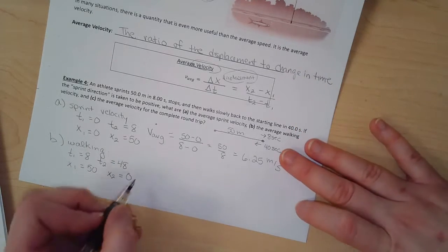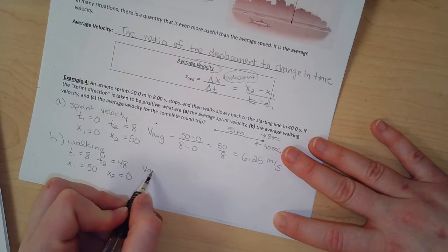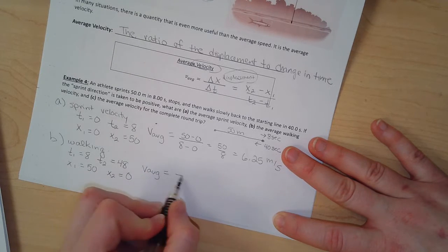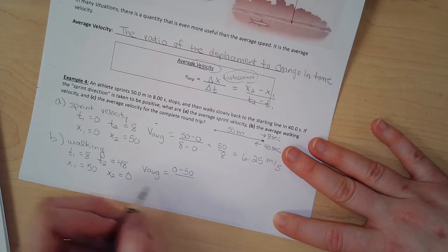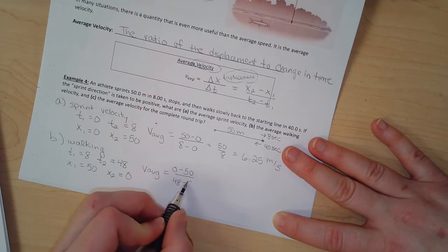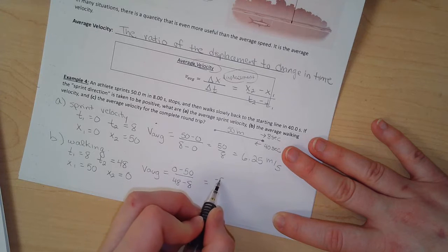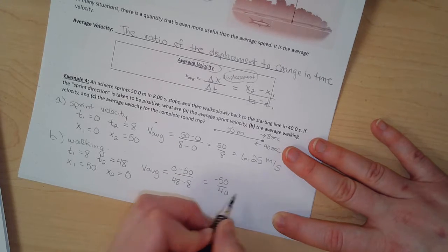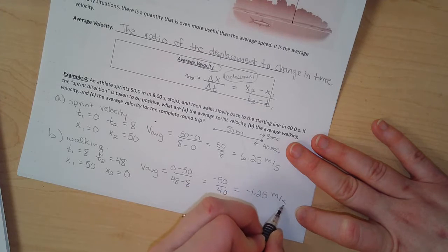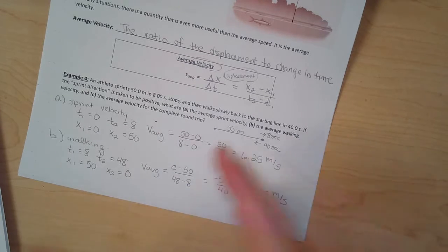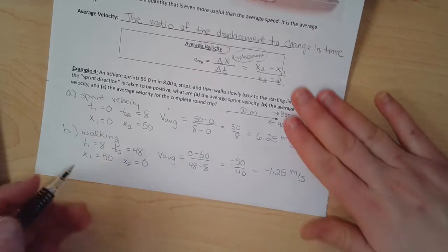he's at 0. So when we do our little average velocity here, x sub 2 is 0 minus 50, and t sub 2 is 48 minus 8. So we end up getting negative 50 over 40, which reduces to negative 1.25 meters per second. Please notice how it's negative because he's walking left.